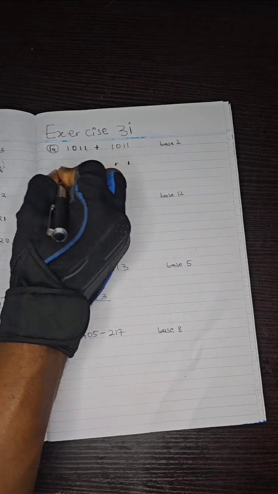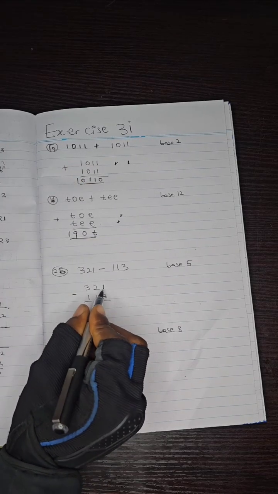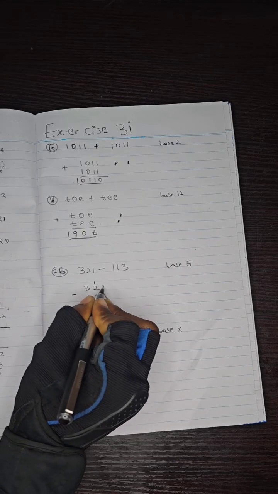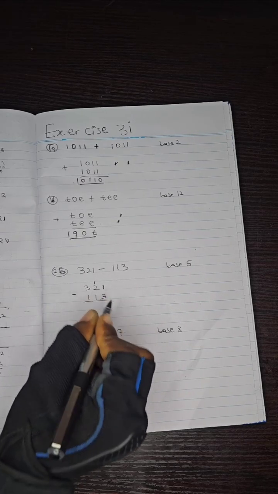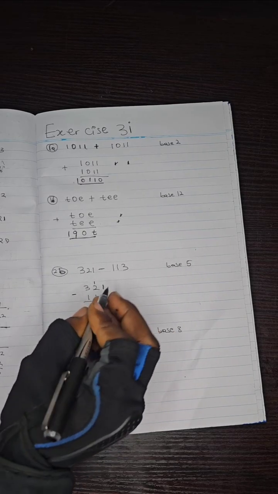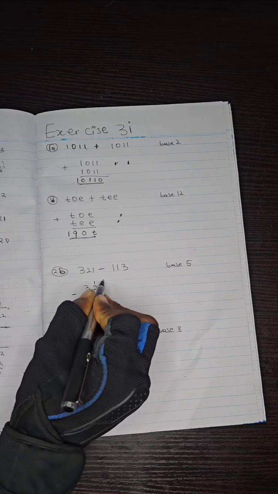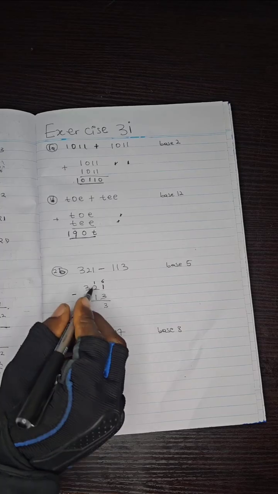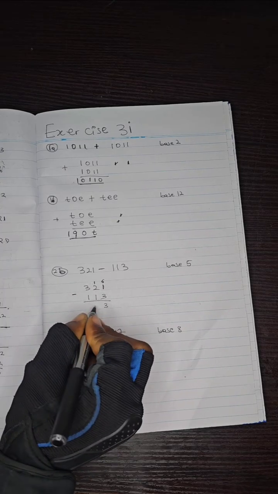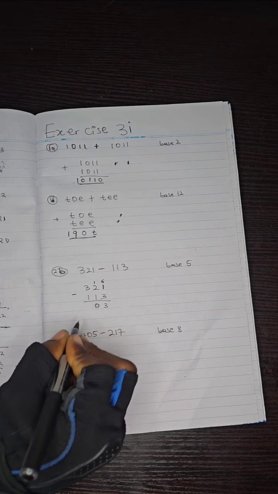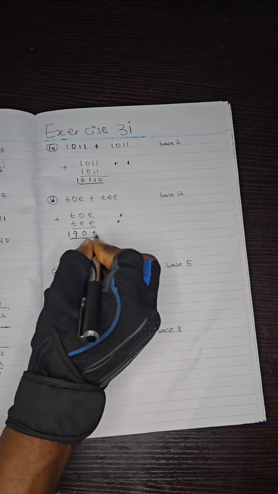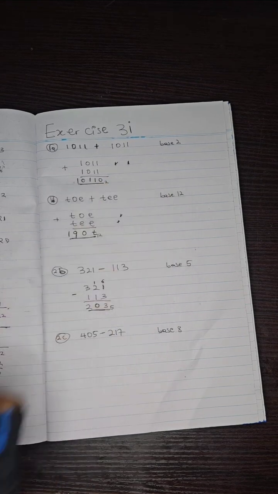These ones are addition. So 1 minus 3, it cannot go. We'll borrow 1 here. So what will be left here will be 1. Put here. Because we are doing base 5, when we borrow 1 it is 5 that we are carrying. 1 plus 5 here now is 6. 6 subtracted by 3 is 3. 1 subtracted by 1 is 0. 3 minus 1 is 2. So this is your answer in base 5. This one is base 12 and this one is base 2.